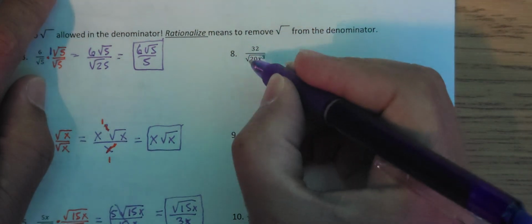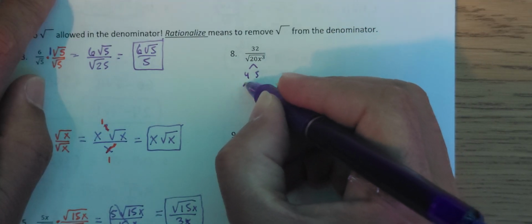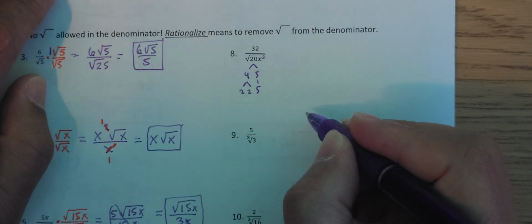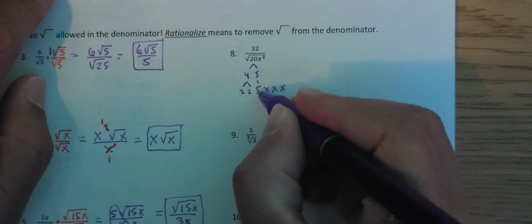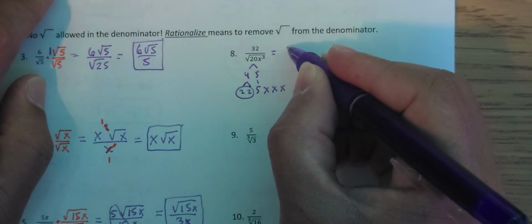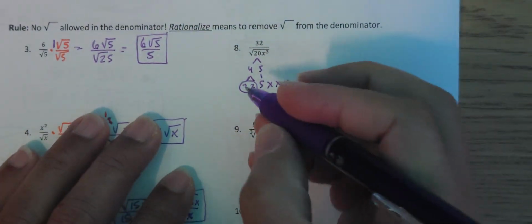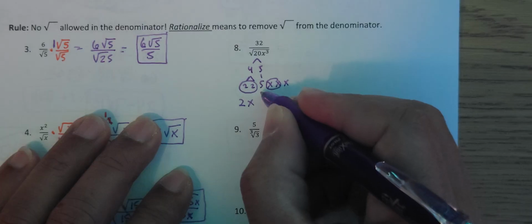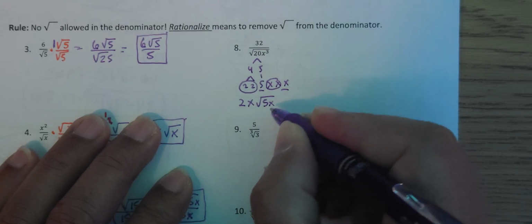Example number 8. We know that 20 is 4 times 5, and 4 is 2 times 2. So the prime factors of 20 are 2 times 2 times 5. We also have x to the third, which means we can take out a 2. Okay, so then we have a 2 coming out, and we also have an x coming out. And then we have a 5 left and an x left inside of the radical. So 5 square root of 5x is left.